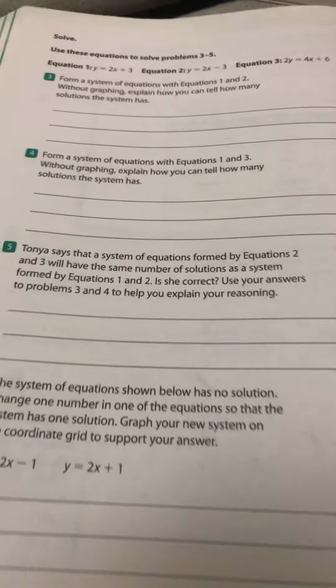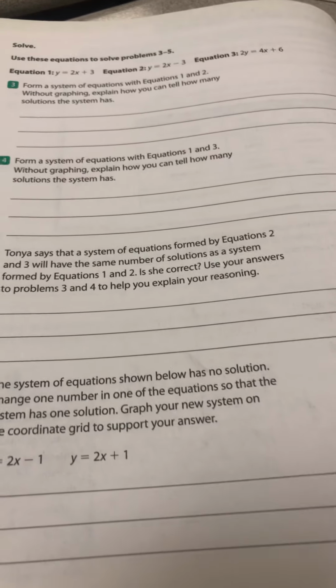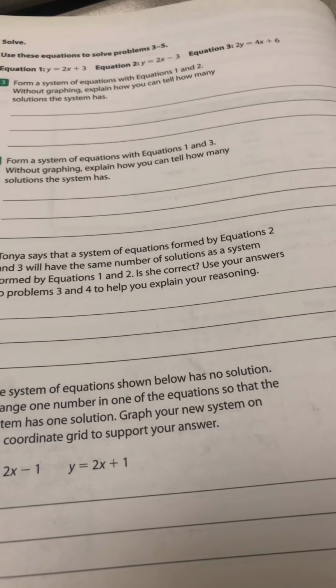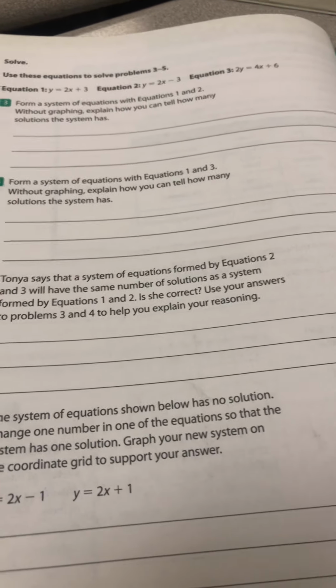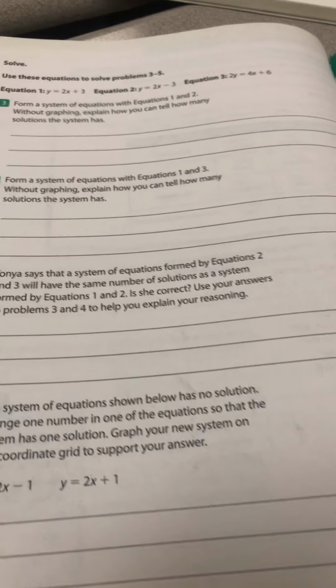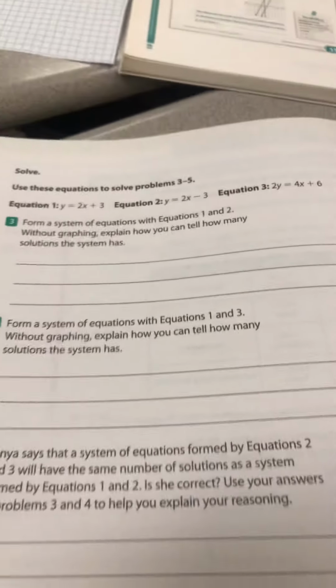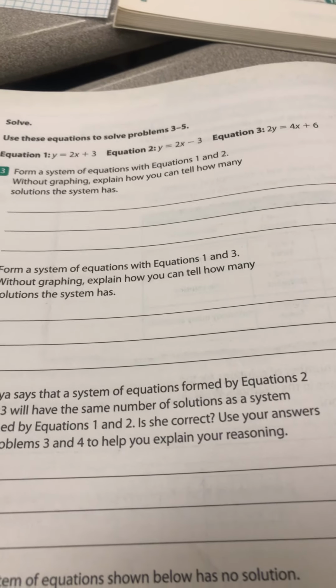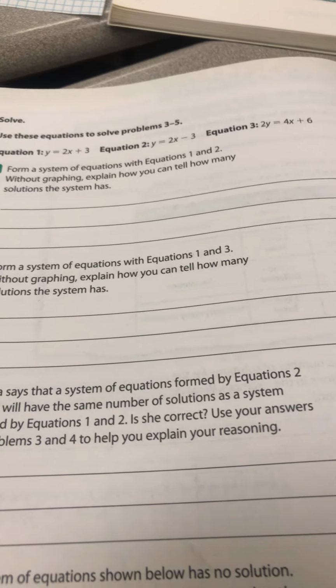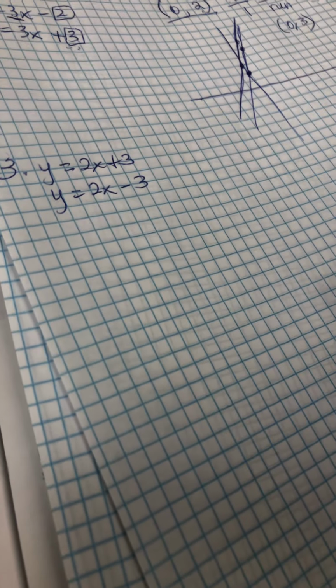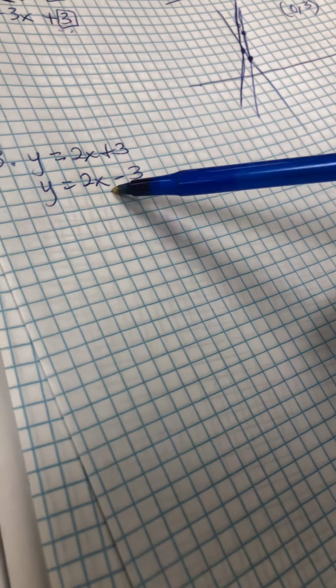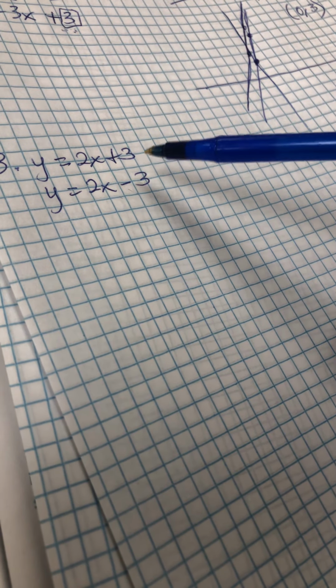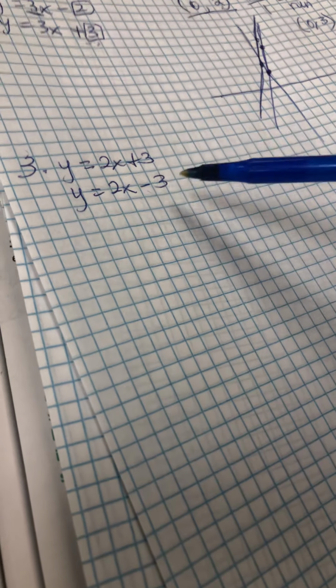All right, question number 3 says, form a system of equations with equations 1 and 2 without graphing. Explain how you can tell how many solutions the system has. Okay, so they want us to form a system with equation 1 and 2. Equation 1 is y equals 2x plus 3. Equation 2 is y equals 2x minus 3. So this is my system of equations. And it says without graphing, so we're not graphing these. Explain how you can tell how many solutions the system has.